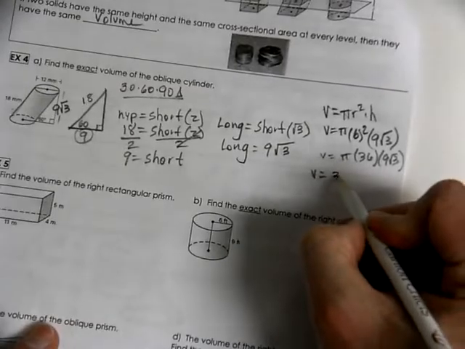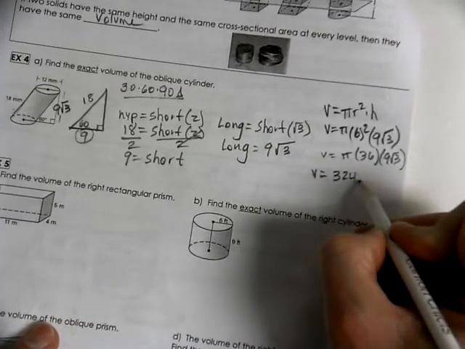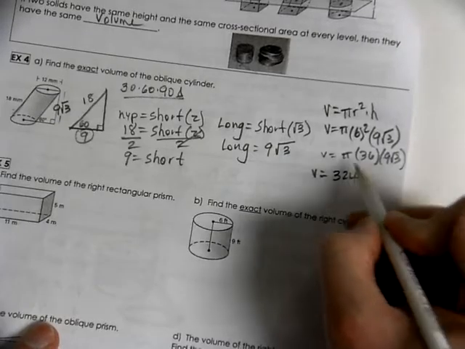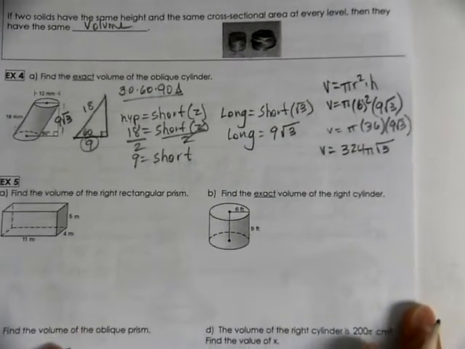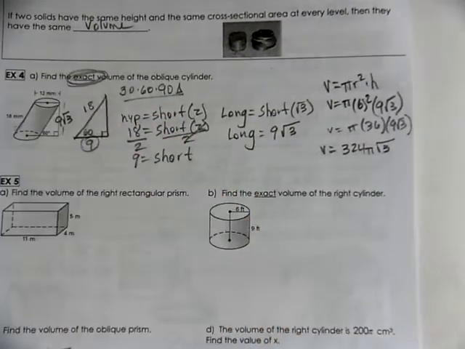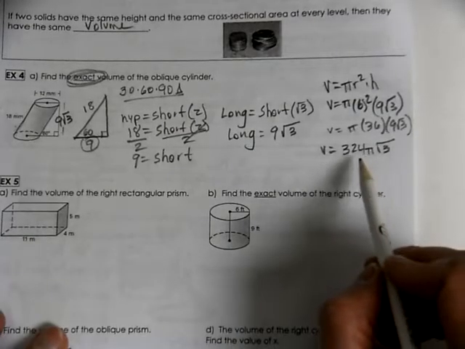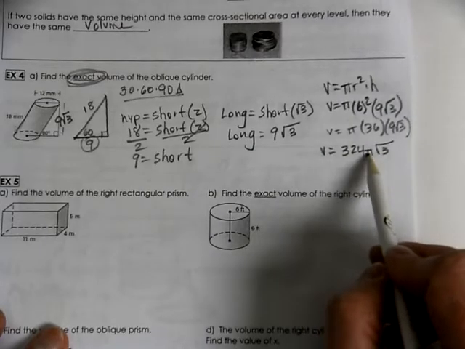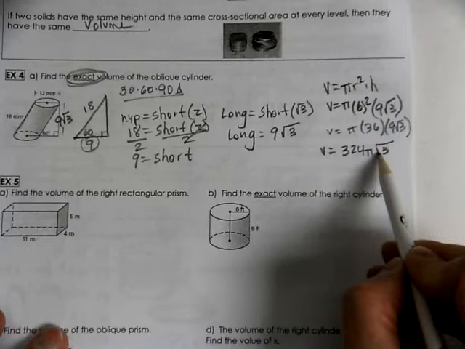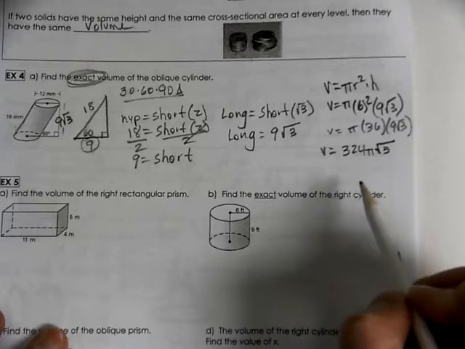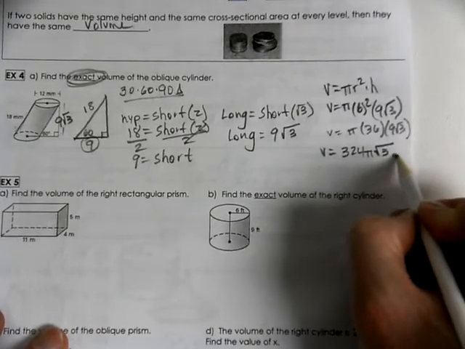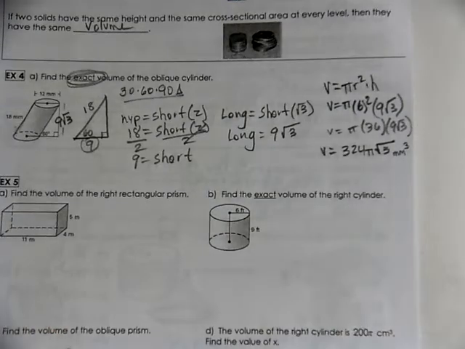That gives us 324 times pi times root 3. That is our exact value. Exact means no decimals, no rounding. So here it's like double exact because we didn't use a decimal for pi and we didn't use a decimal for a radical. And those would be millimeters cubed because those are cubic millimeters.